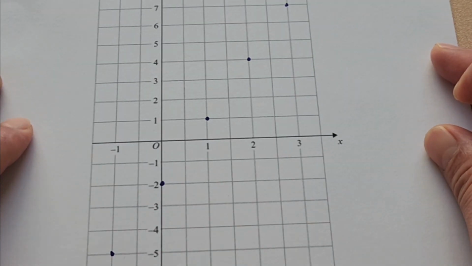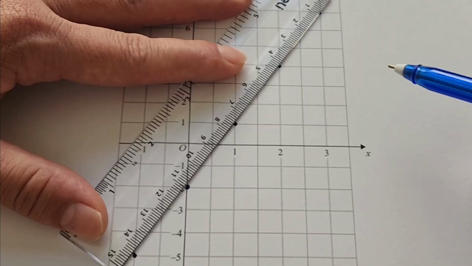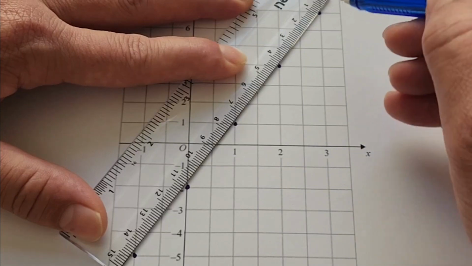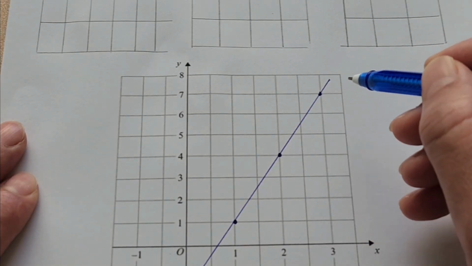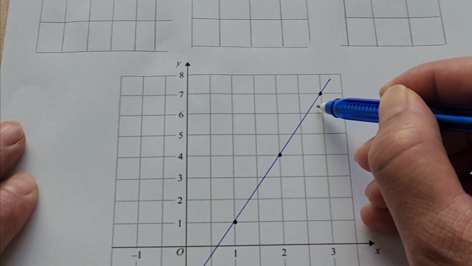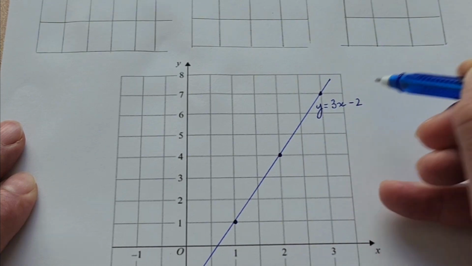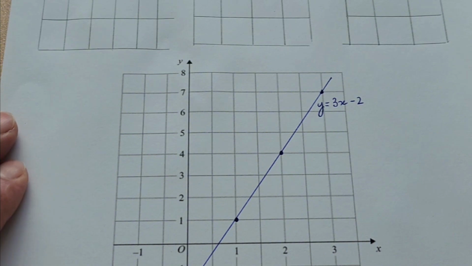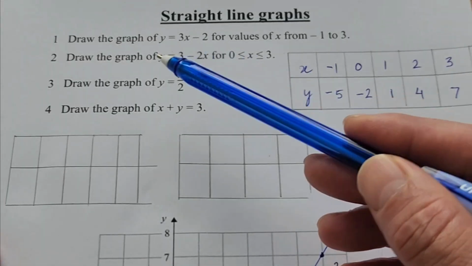Now you can take a ruler and join these points. Take your time to keep the ruler and draw a straight line. Label the line with its equation, y equal to 3x minus 2. Since we are drawing multiple lines on the same set of axes, we need to label the equations. Now let us look at the second one.